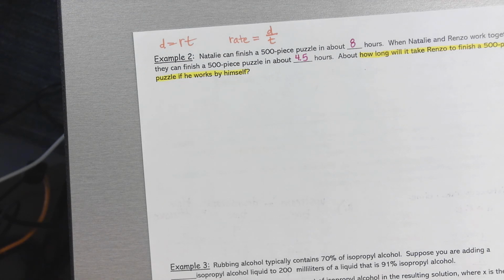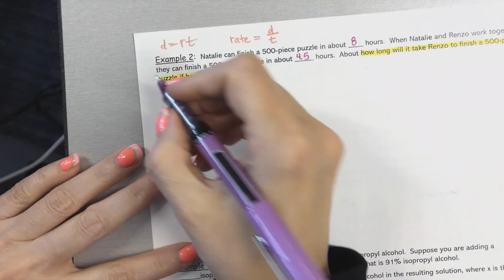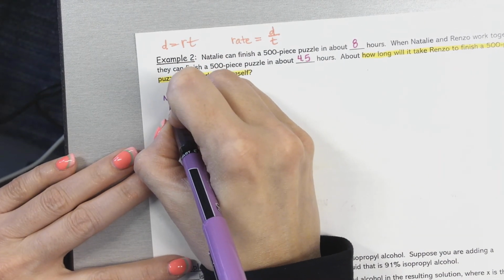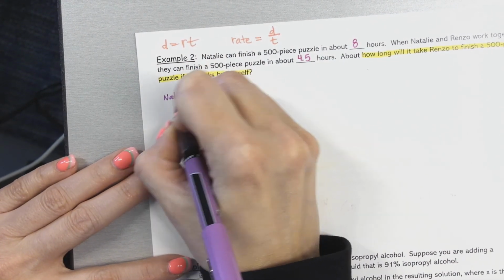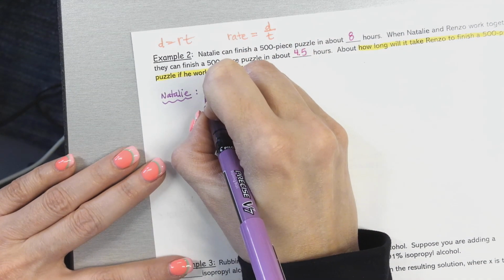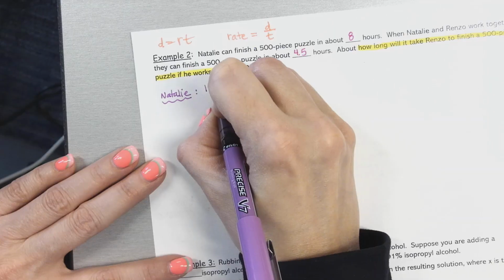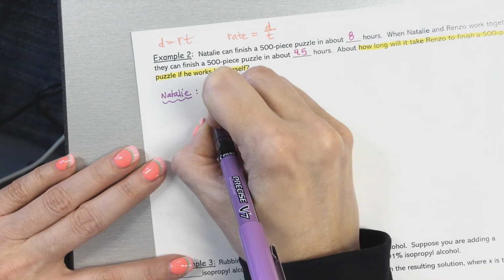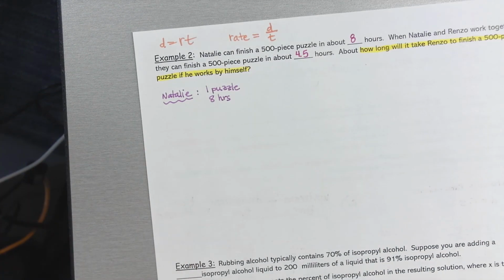So in problems like this, there's always going to be some kind of task that people are working towards. Okay, that's going to change depending on the problem. What we're going to do is we're just going to organize the information they give us. Okay, so our information for Natalie is that she can finish one puzzle in 8 hours.